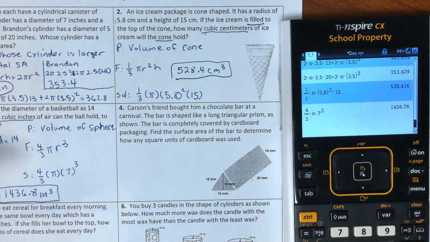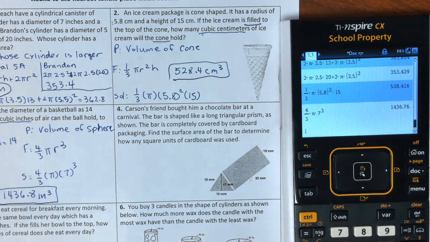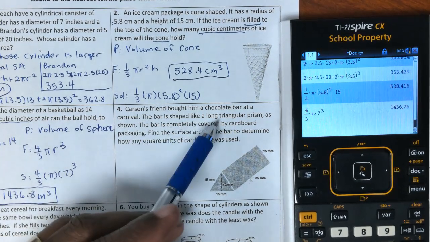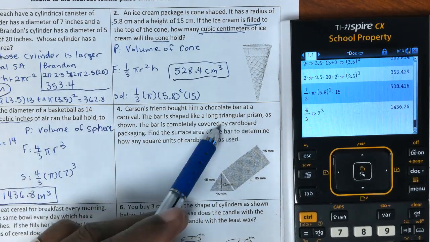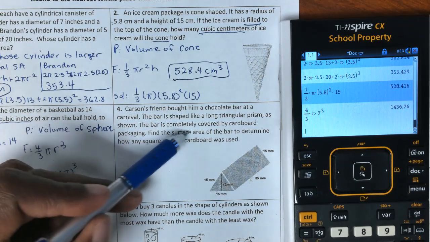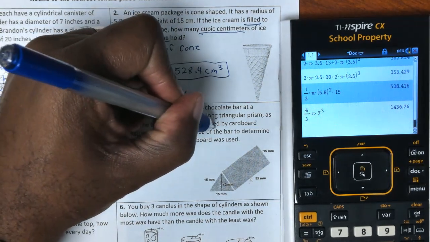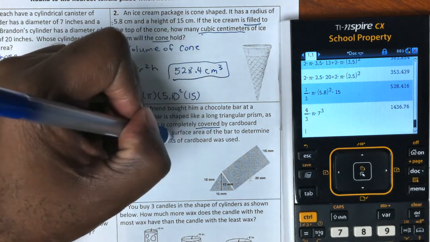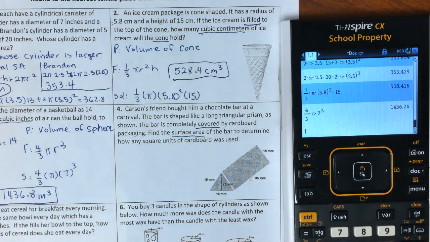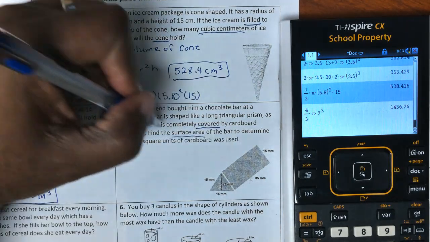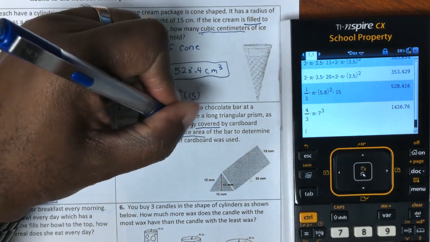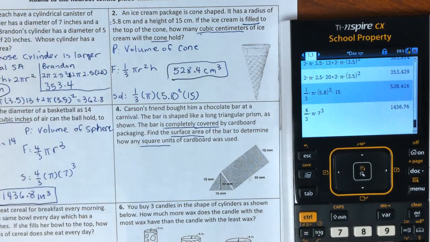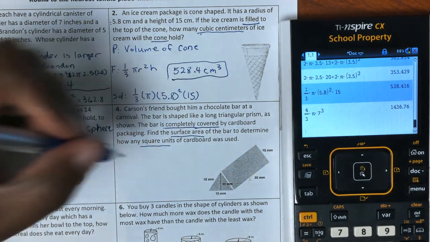Okay. Number 4, Carson's friend brought him a chocolate bar at a carnival. The chocolate bar is shaped like a long triangular prism, as shown. The bar is completely covered, and the word covered is important there, by cardboard packaging. Find the surface area of the bar to determine how many square units of cardboard were used. So, completely covered sounds like total surface area.